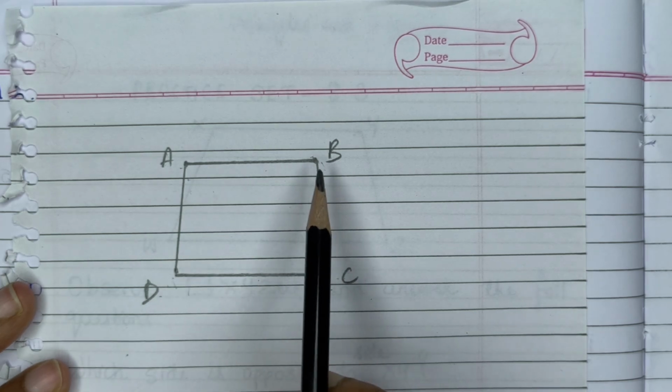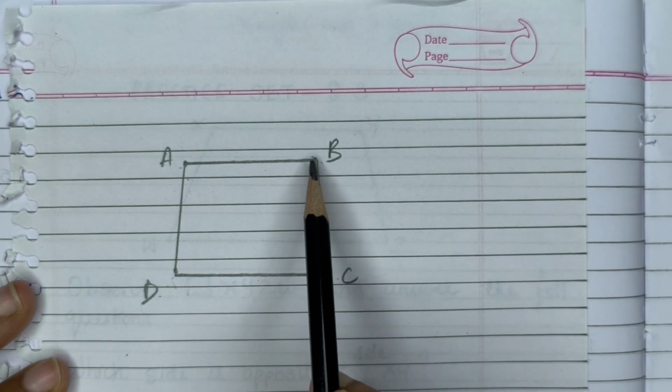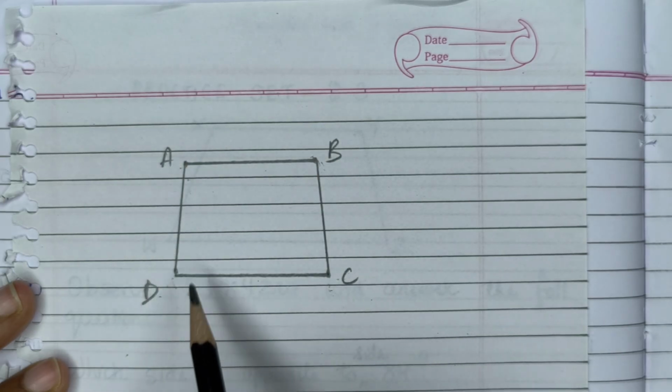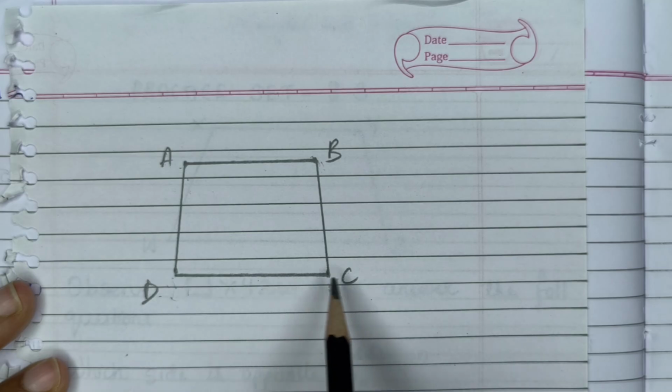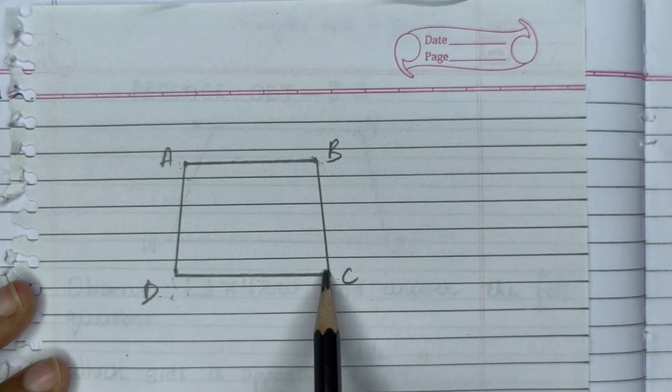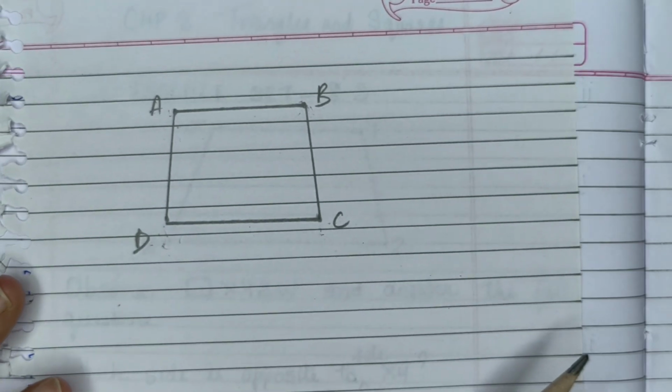Now anti-clockwise. Anti-clockwise you have to go reverse. You cannot say B, C, D; you have to go anti-clockwise also. You can read it B, A, D, C. In reverse order you have to go. A, D, C, B.